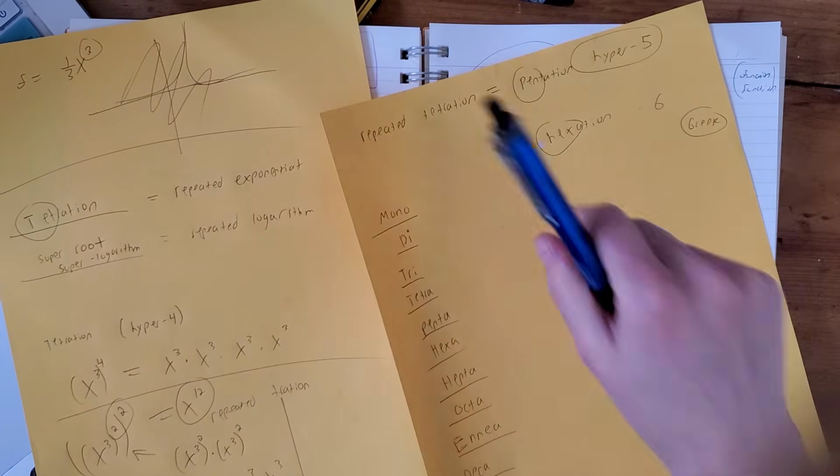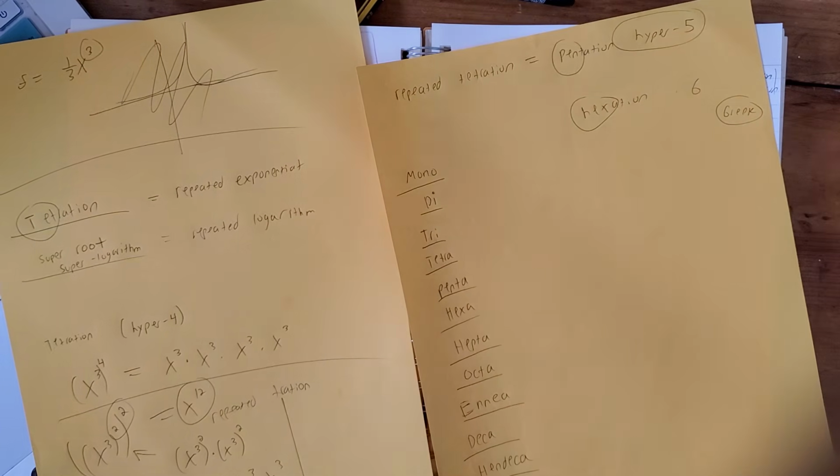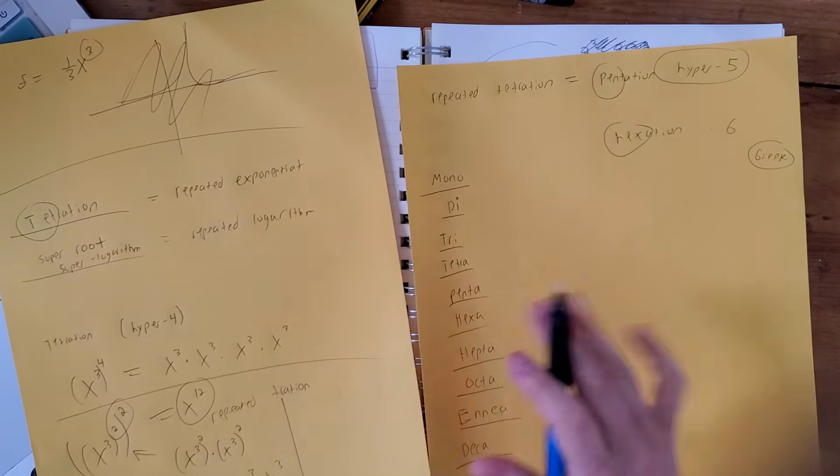So you think people numbered the hyper operations continuing down this way?